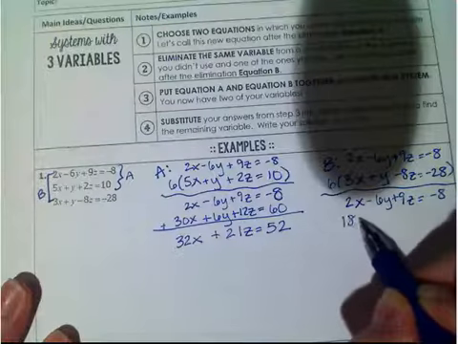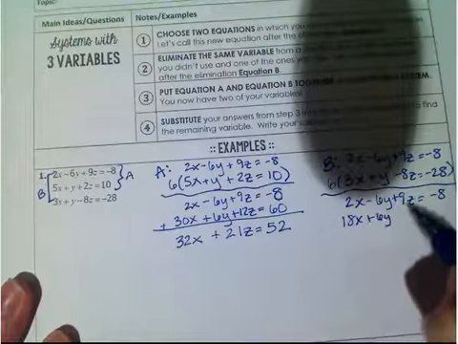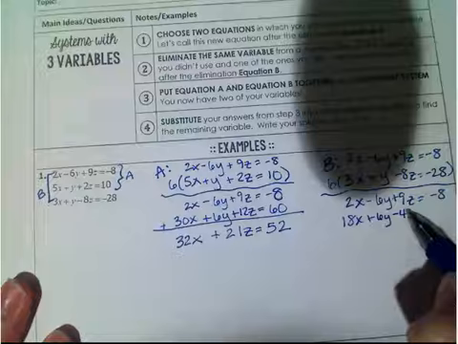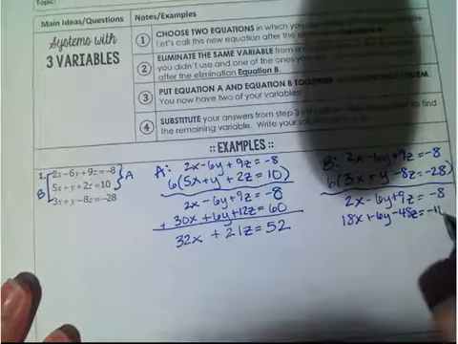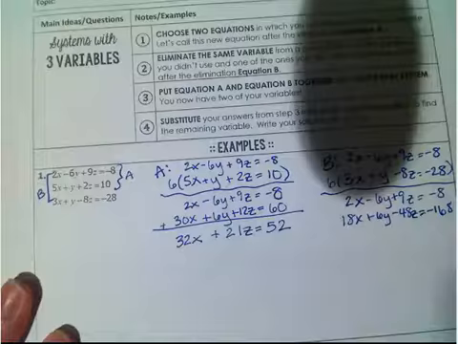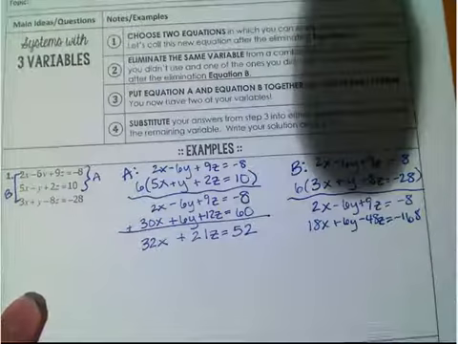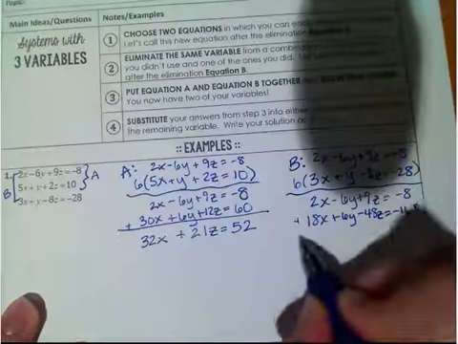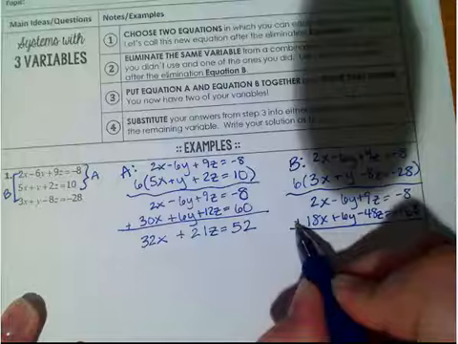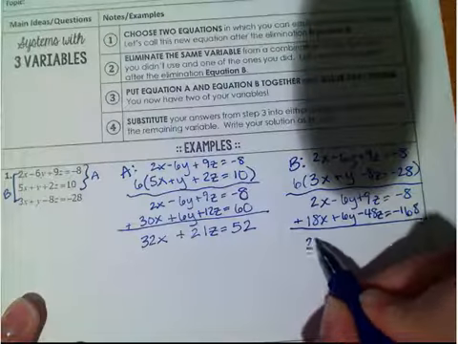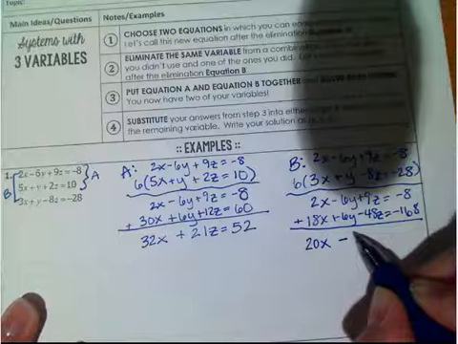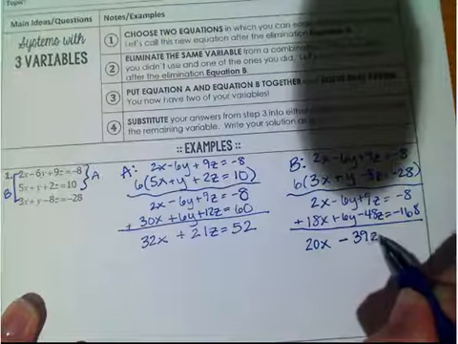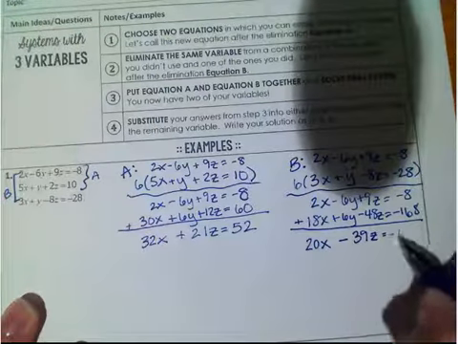So I'll get 18x plus 6y minus 48z equals negative 168. All right, so now I'm ready to add my two equations. I'll get 20x, my y terms will drop out, minus 39z equals negative 176.